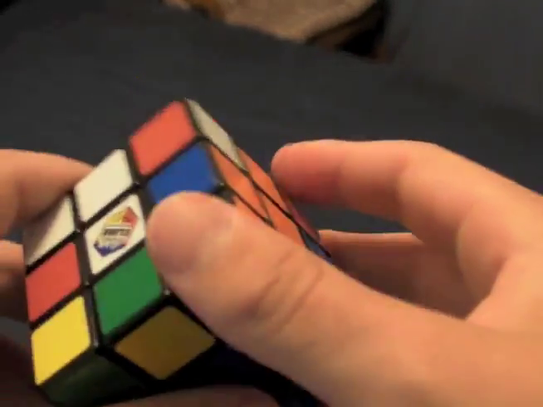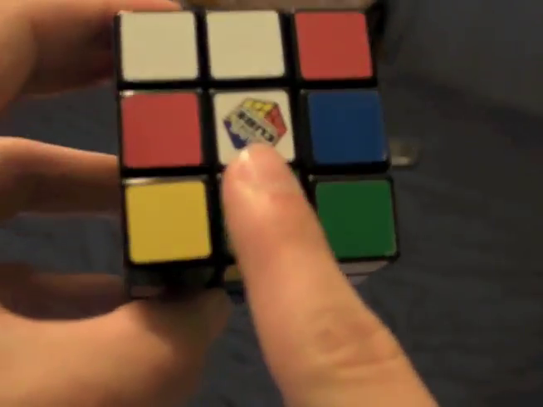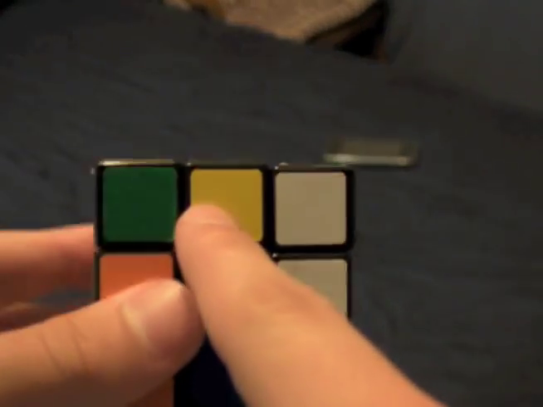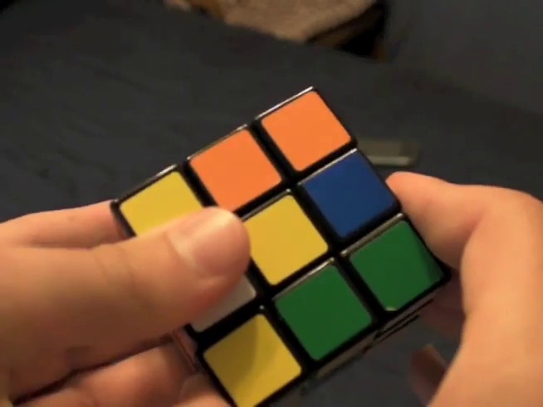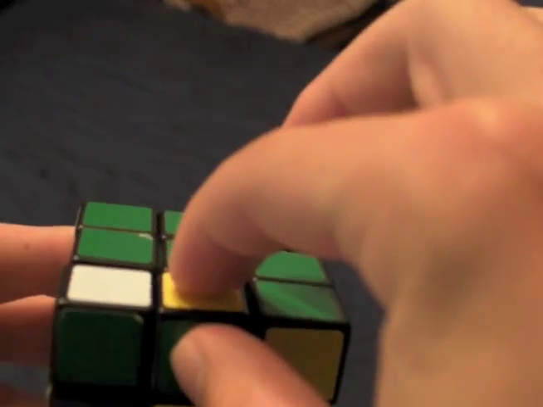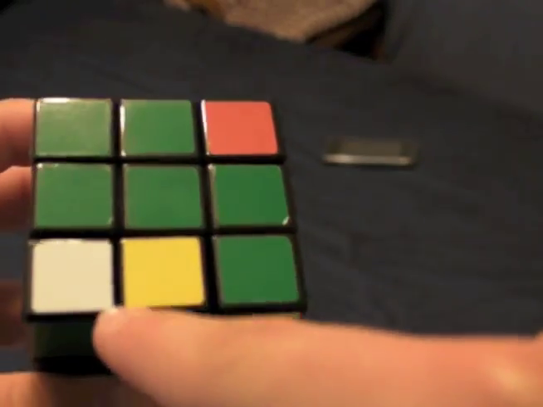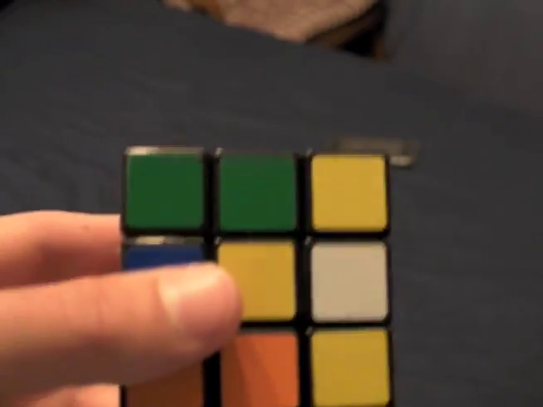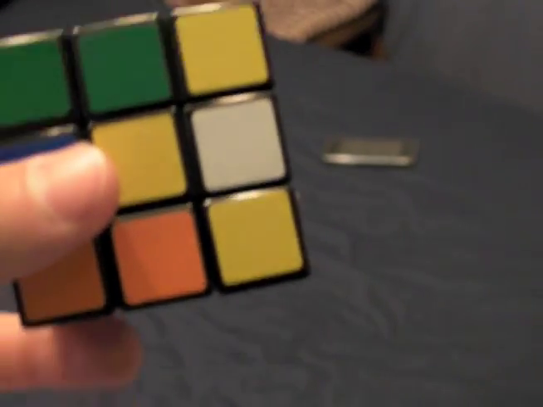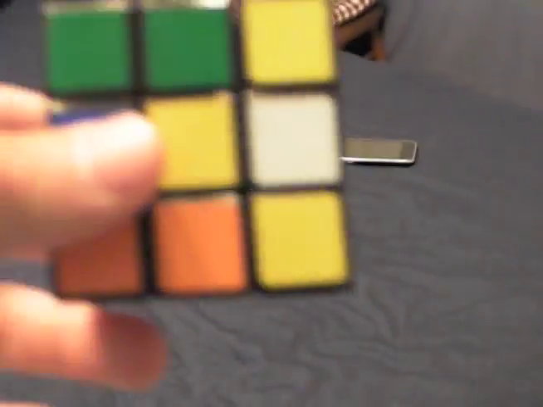Let's look for it. Here it is. There's the last piece of the cross, and the other color is yellow. So we're going to match this up to the yellow, turn it up, and now the piece itself is in the right place, but the colors are swapped. So this is what we're going to do. Our first algorithm comes into play. I like to call it FULU, so I can remember it easier.